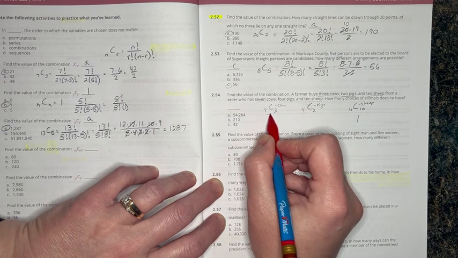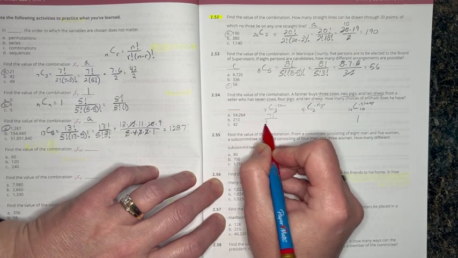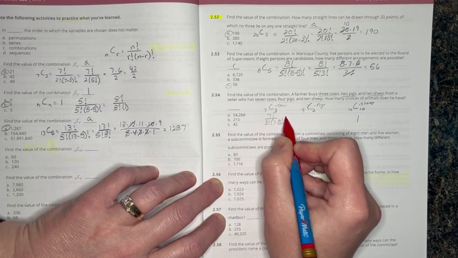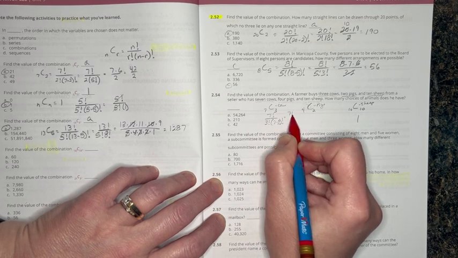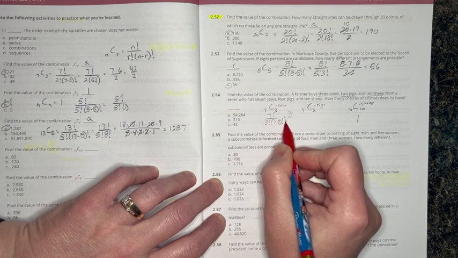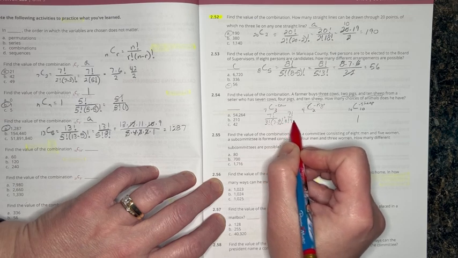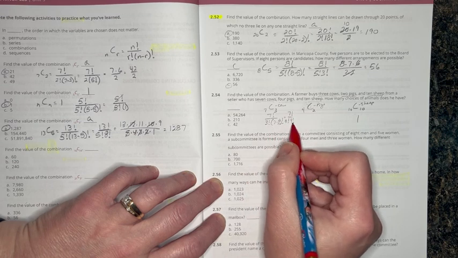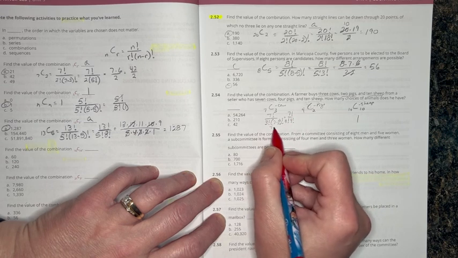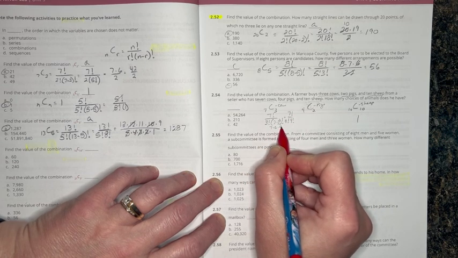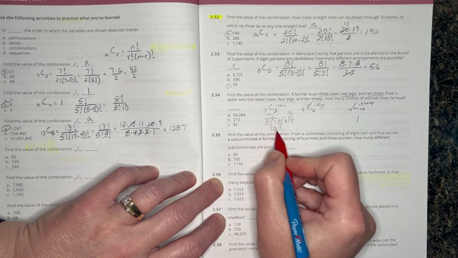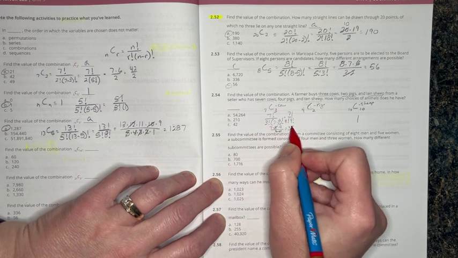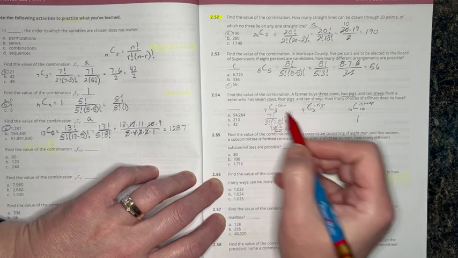So this is going to be 7 factorial over 3 factorial times 7 minus 3 factorial, or 7 factorial over 3 factorial times 4 factorial, okay? Canceling out the 4 factorial leaves me with 7 times 6 times 5 over 3 times 2, which is 6, so we're going to cancel that. I have 35 choices of cow.